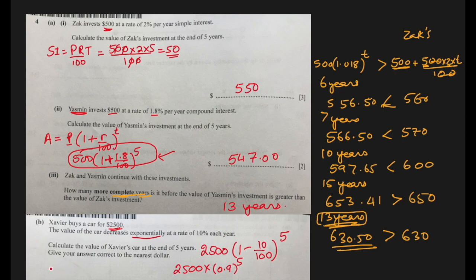So we can write here 1480, to 3 significant figures. This will be the value of his car after 5 years. Okay, what is next?